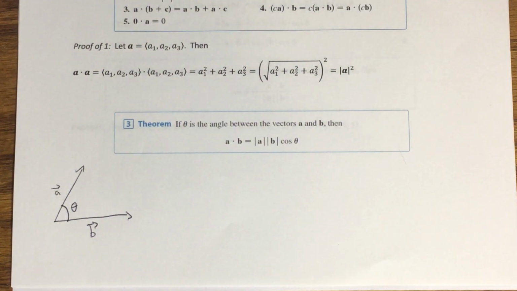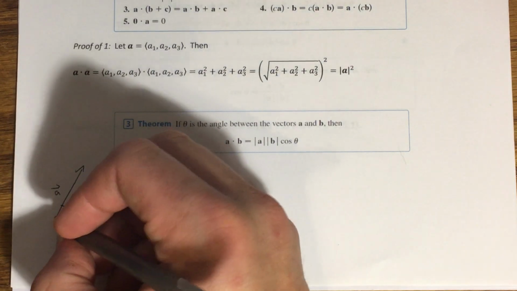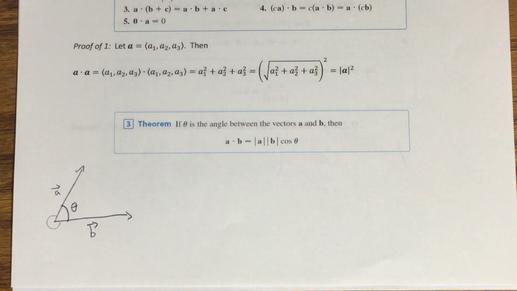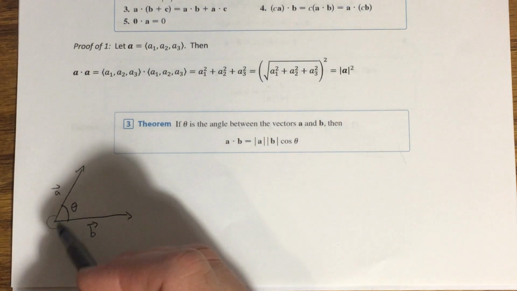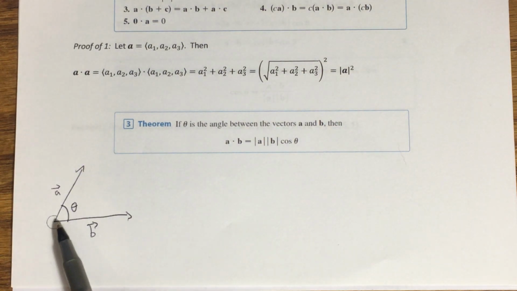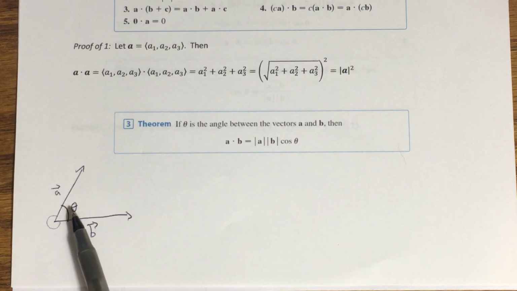What I mean by that is if you have two vectors in the plane, there's technically two angles between them that we could be talking about. We could be talking about this theta right here, or we could be talking about this much larger angle out here. This is what's called a reflex angle. We're implicitly assuming that when we talk about theta, we're talking about this angle right here.